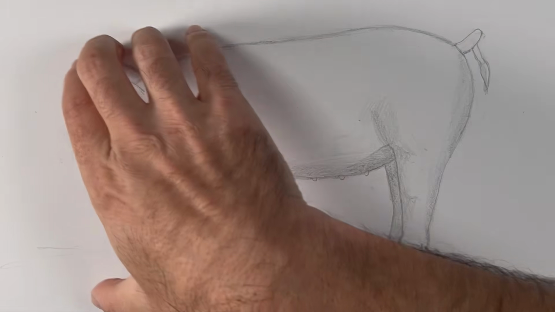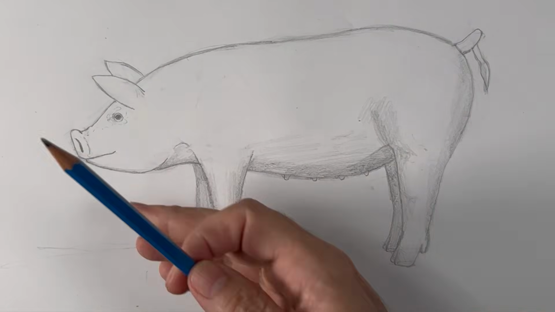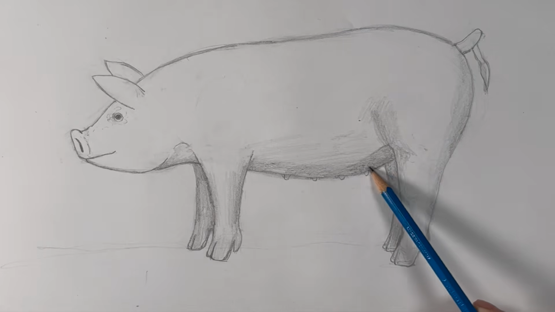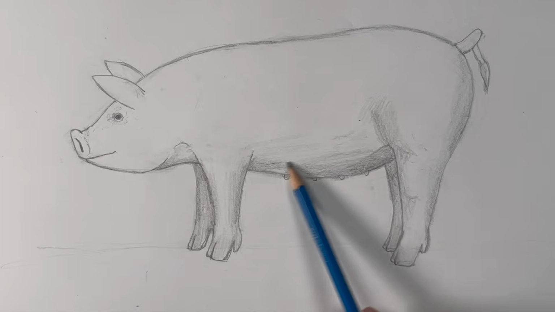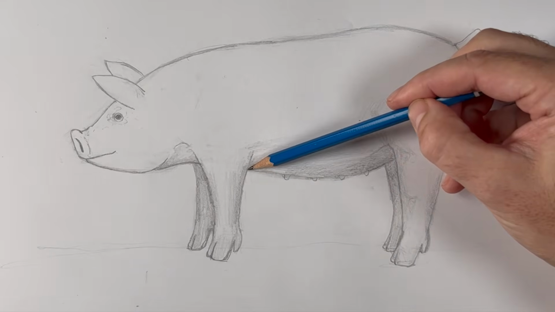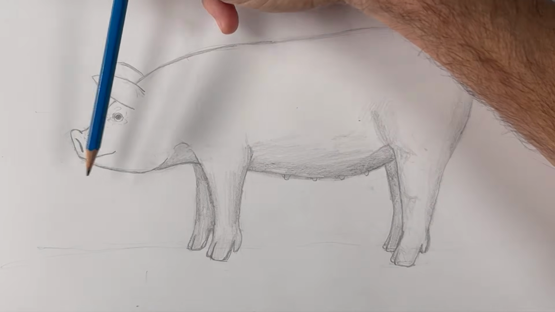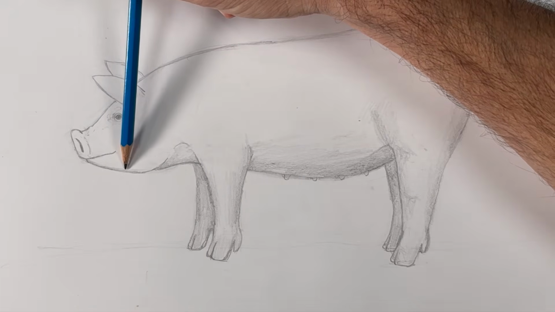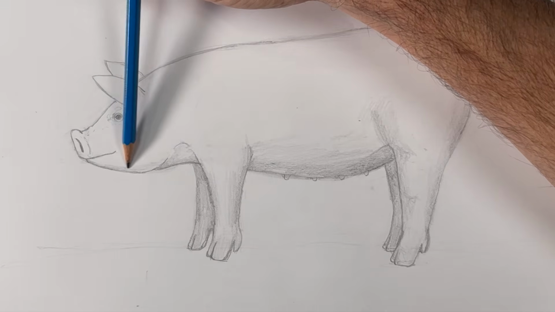But in a single object, like a pig or a human or a cup or a banana, the rule is that the darker object goes back. Okay, let's see. Here at the elbow, a little bit darker. Underneath, this part is farther back than this part, so I'm going to make it darker to express that.